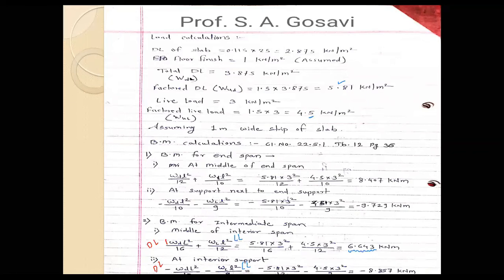Again, if you put the dead load value 5.81 and live load value 4.5, the span is the same for both, L square is 3, and the coefficients are 12 and 9. You will get the value 8.875 kilonewton meter. So we have calculated 4 bending moments totally.